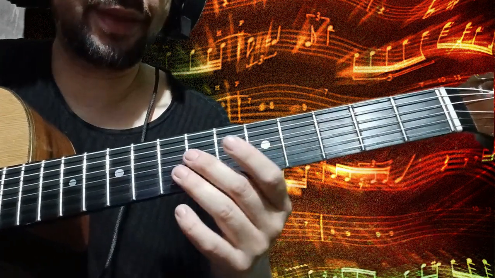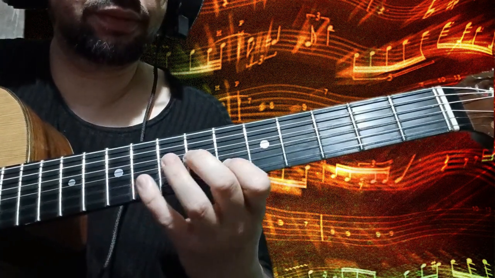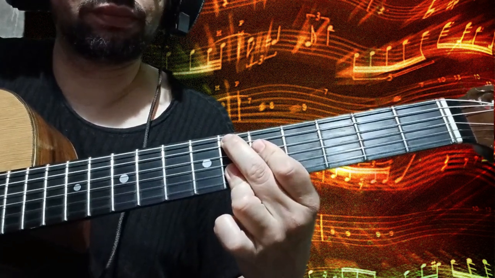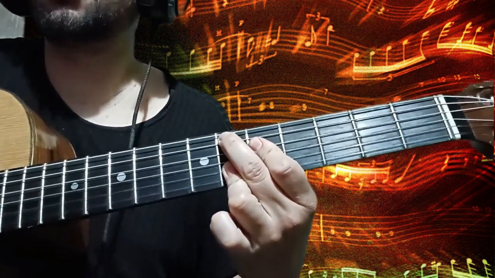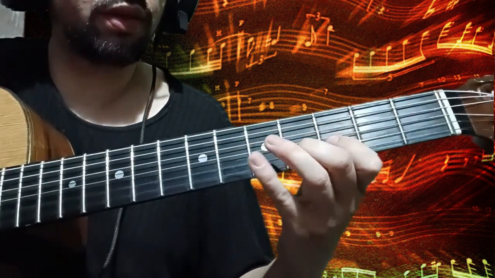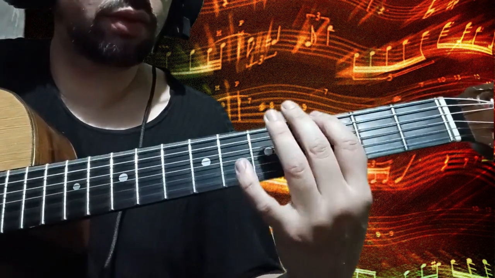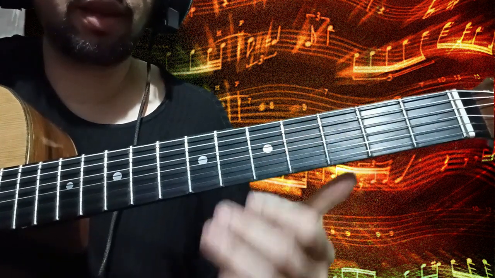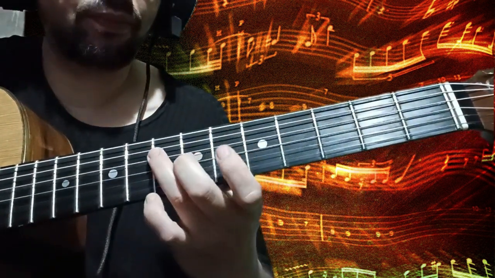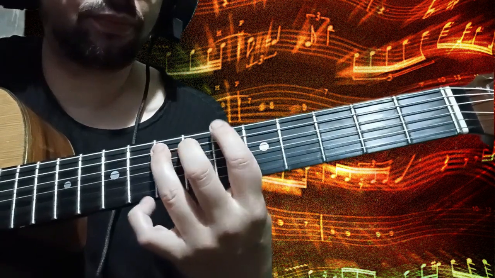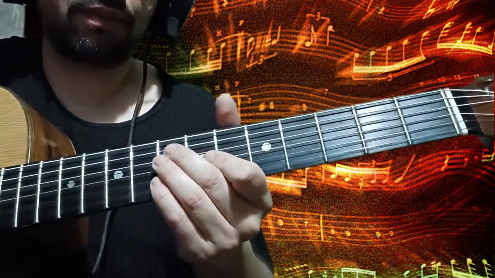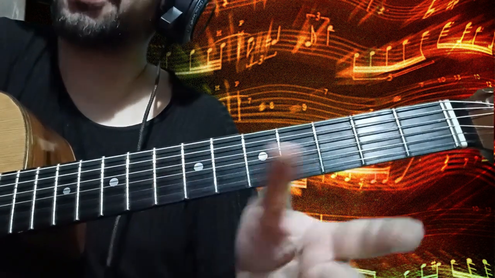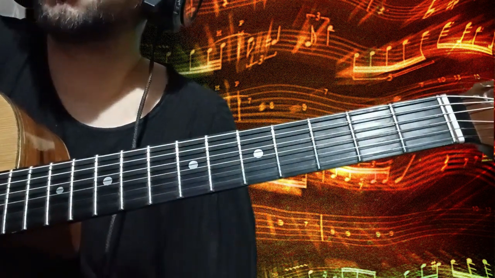Or E flat. Or in the original G. For example, I want to play an ending in B flat. Okay. That's why I wrote this in different strings.